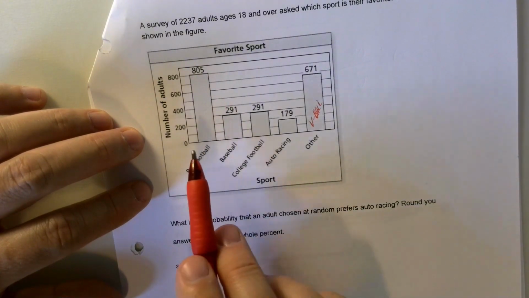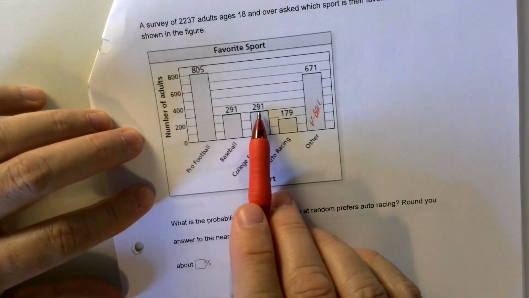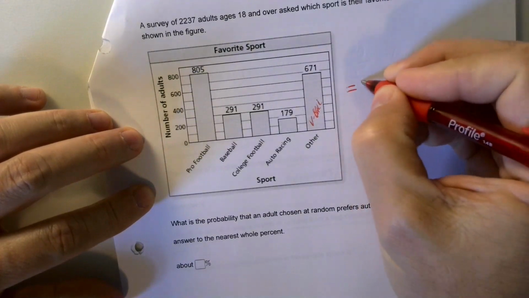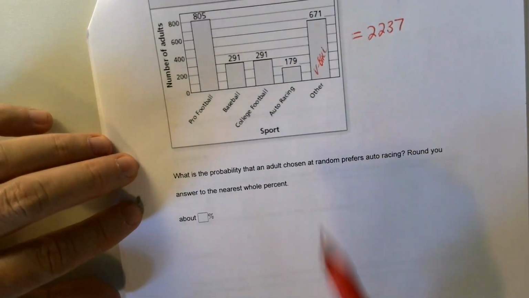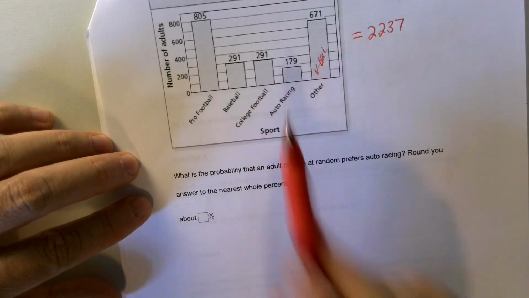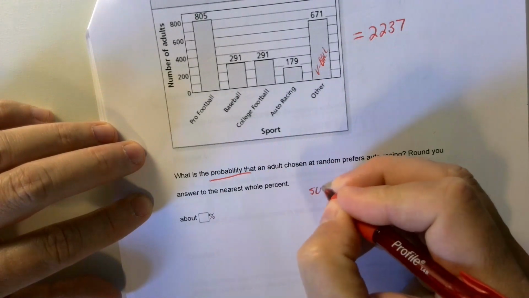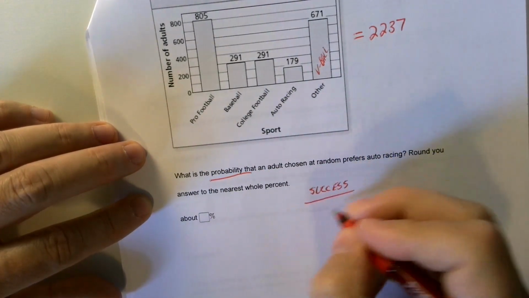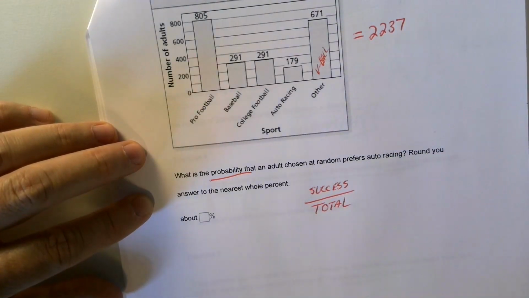So, 2,237. I believe if I added up 805, 291, 291, 179, and 671, add up all of those things, that would equal 2,237. And it says, what's the probability that an adult chosen at random prefers auto racing? Well, where's auto racing? Auto racing is that number. So remember, probability is success, for whatever you want to have happen, in this case auto racing, divided by the total number of possibilities. And that's the last one on that.